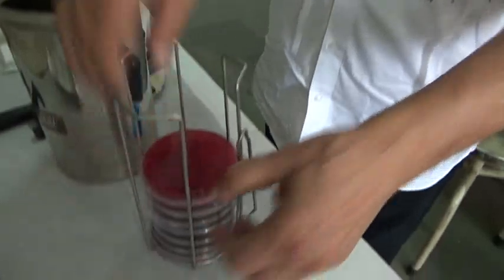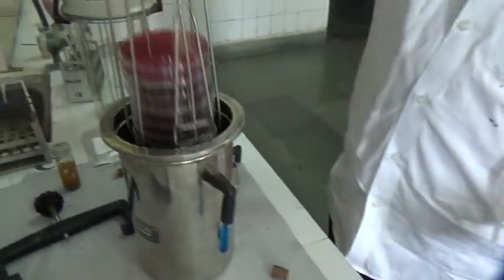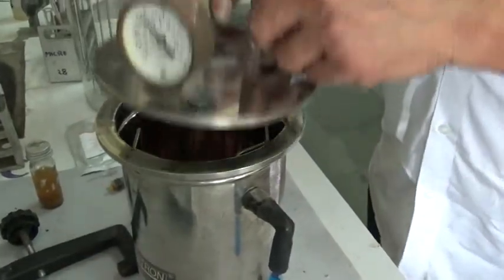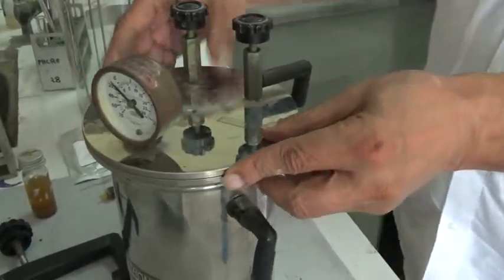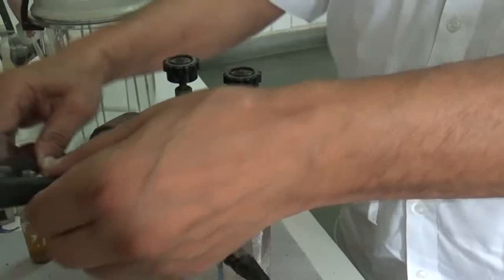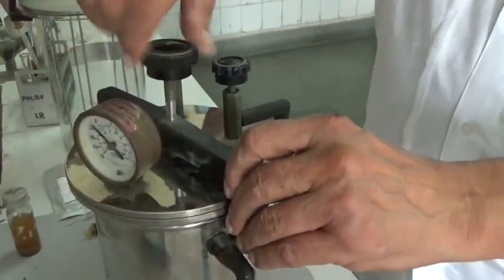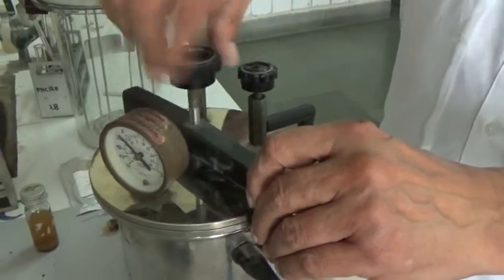We put them inside this basket. Once they are put, we put this inside like this. We put the lid on top and clamp it. It is tightly clamped like this.